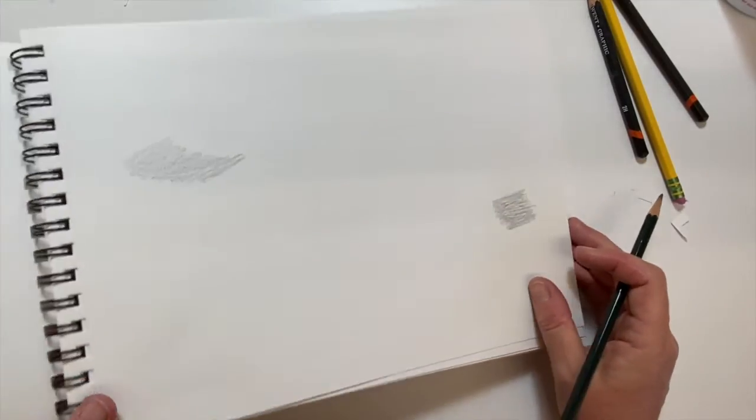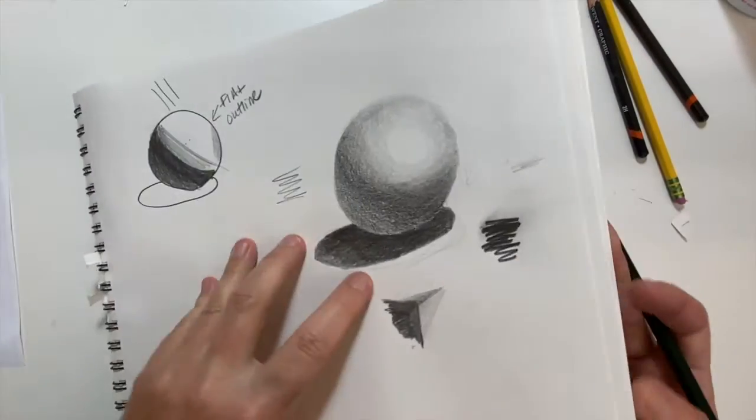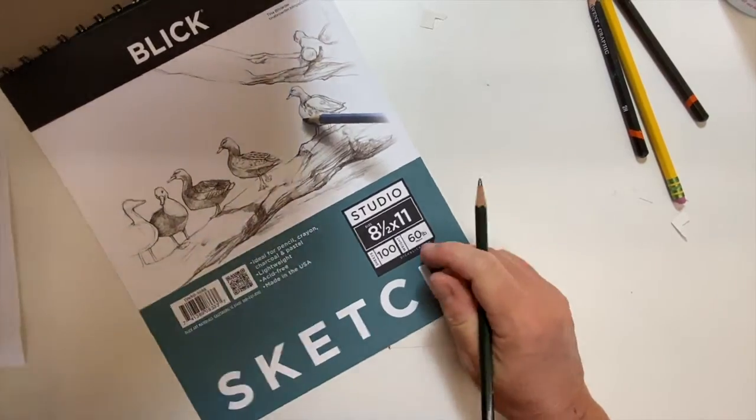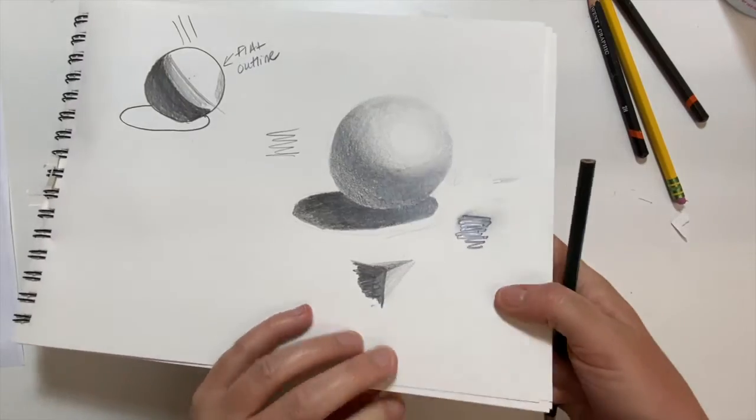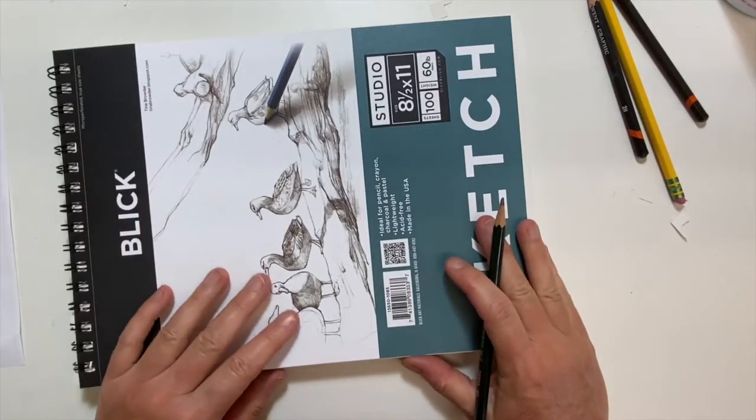This one is much worse because it's much lighter weight paper, 60-pound paper. Most of the better weight drawing papers are closer to 90 pounds. A little more lesson on materials.